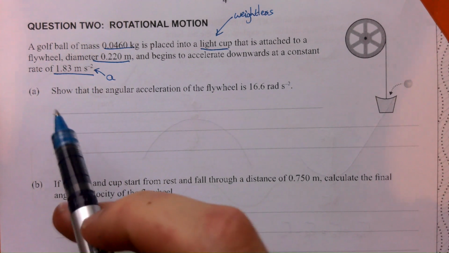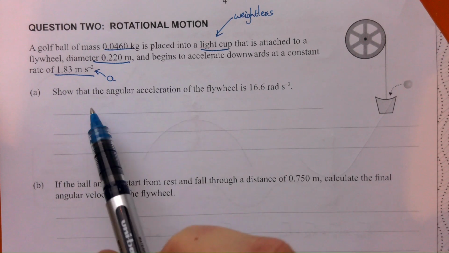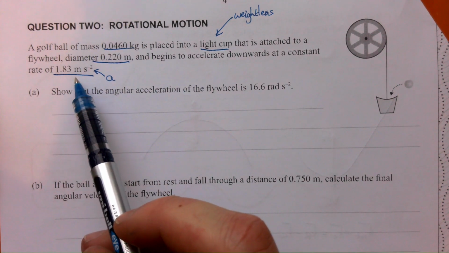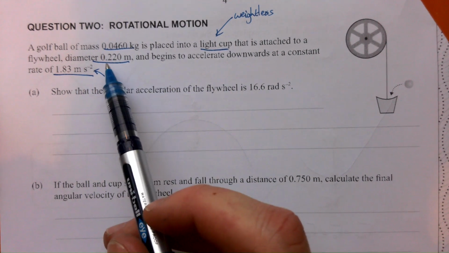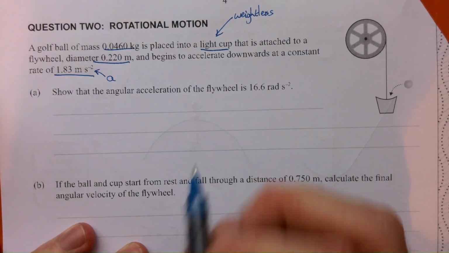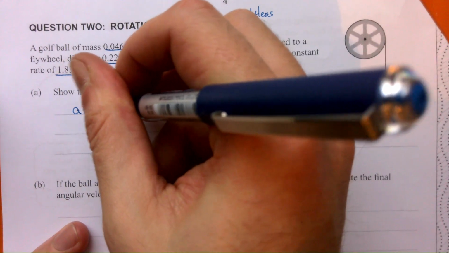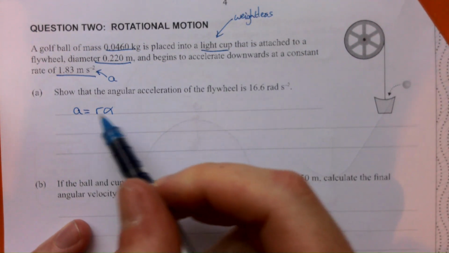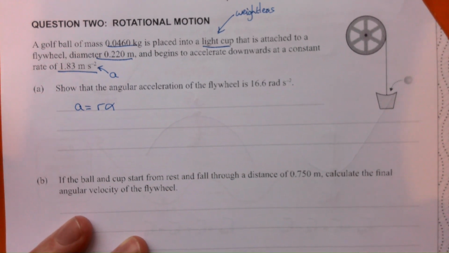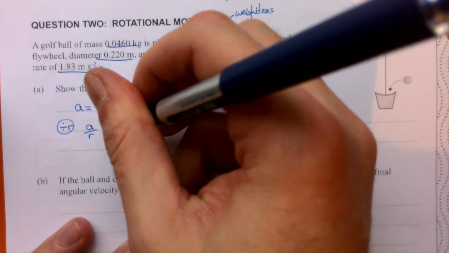Part A is to show that the angular acceleration of the flywheel is 16.6 radians per second squared. We are given the linear acceleration or the translational acceleration, and so we know in combination with our diameter or radius, we can work out our angular acceleration. Now the equation is a is equal to r lots of alpha, which is this little symbol here. We want to work out alpha, and so I'm going to rearrange this equation by dividing both sides by radius to give us a over r equals alpha.